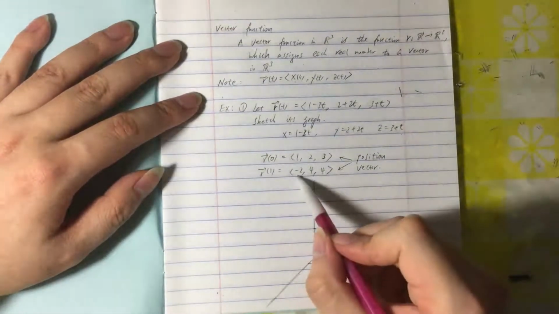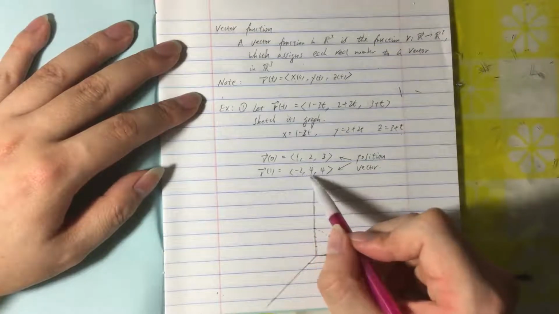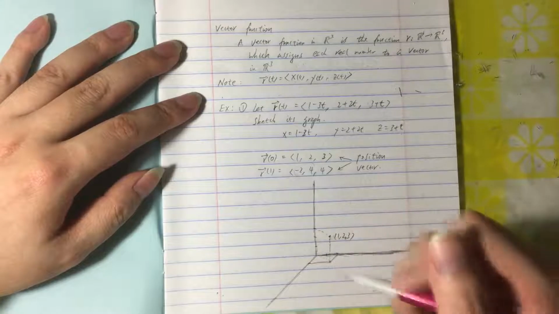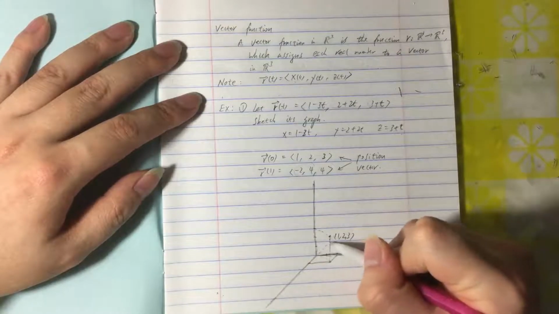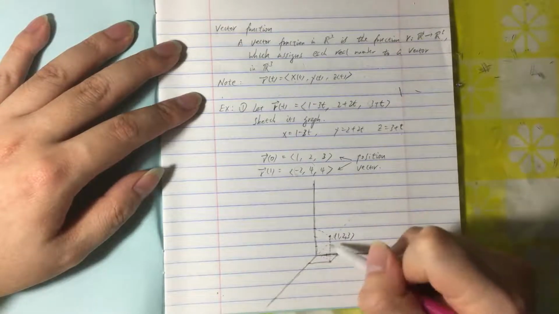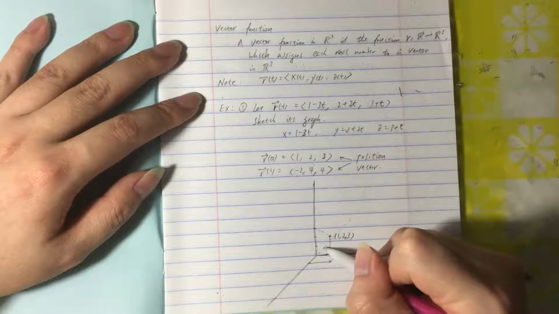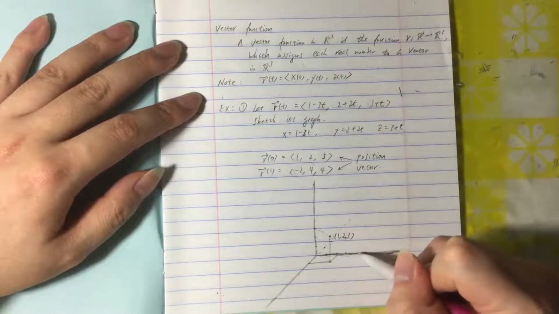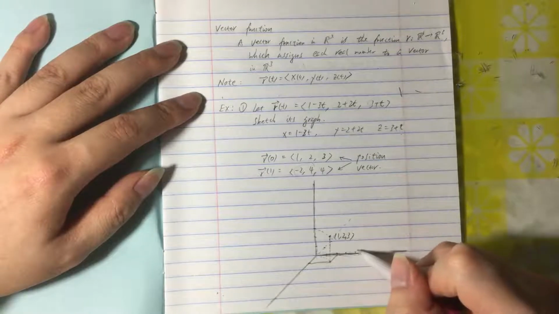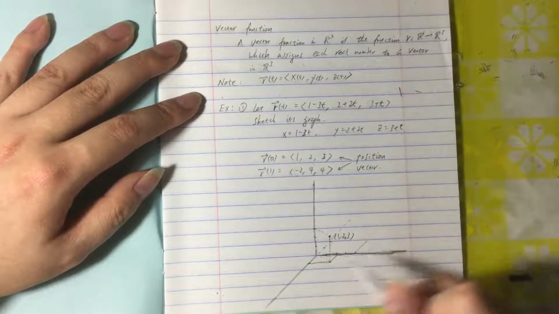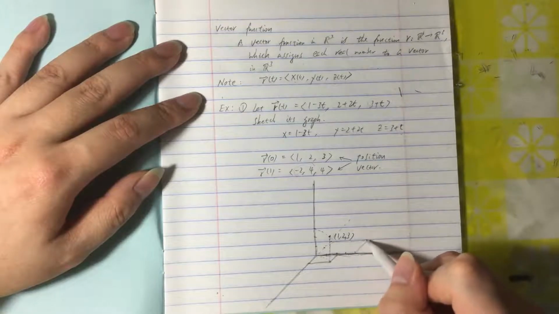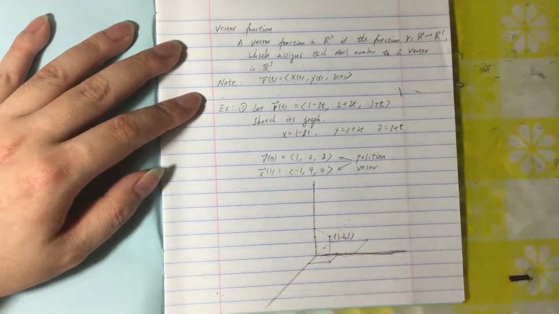The second point is negative 2, 4, 4. Let's plot the point in the xy plane first. x is negative 2, y is 4. That's negative 2 and 4 in the xy plane.